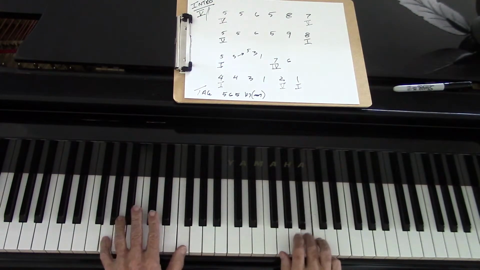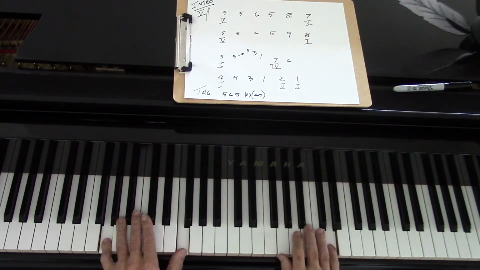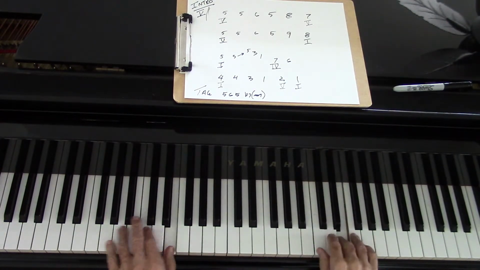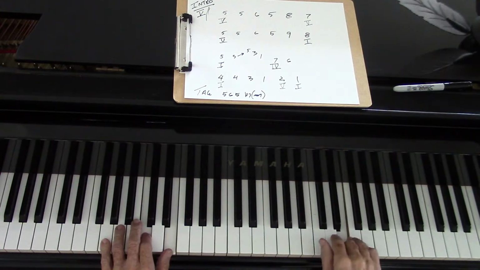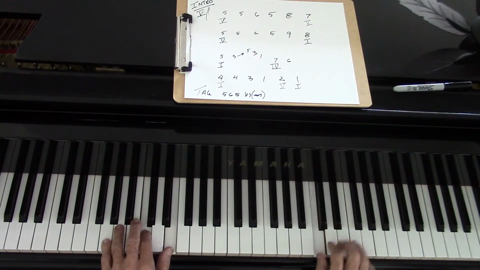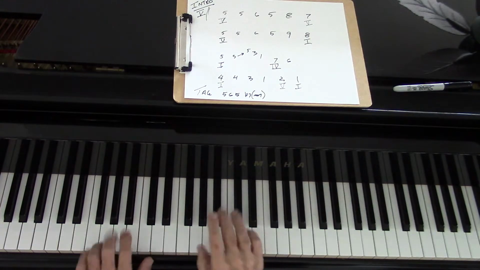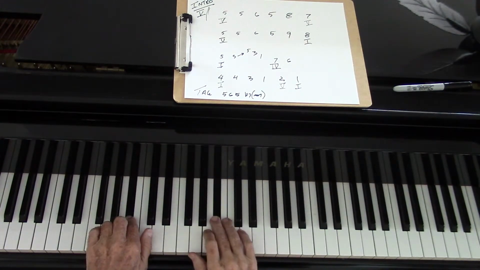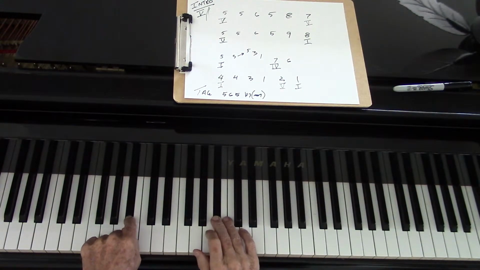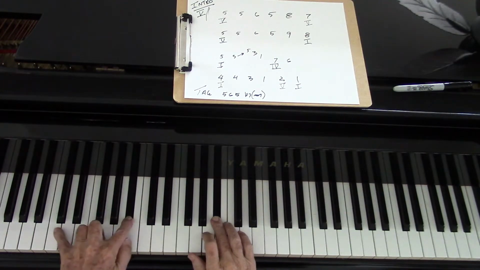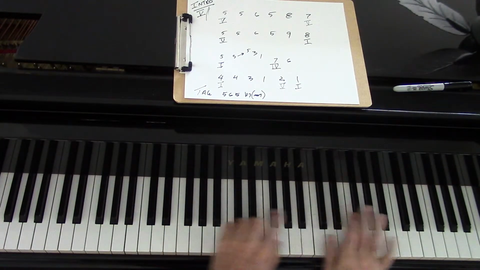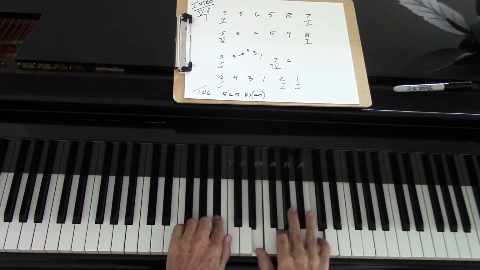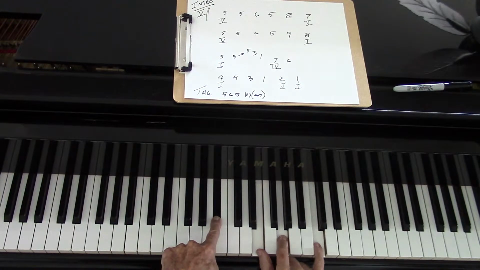Dominant. There's your 4 chord. Back to 1, 5, 1, 5, 1. Now with this B flat here, this is the minor 7th of C, so put your C chord on top. That's really quite an interesting chord. You've got the whole thing, C, E, G, B flat.